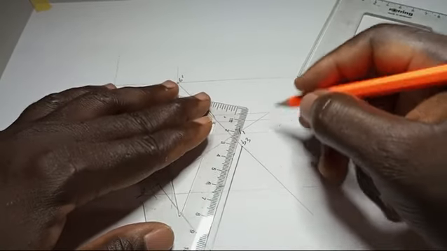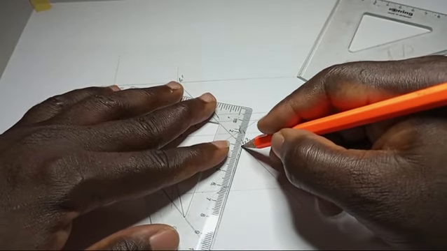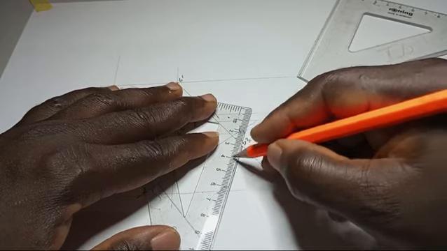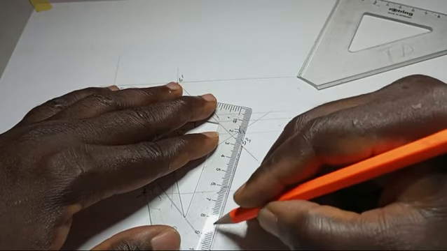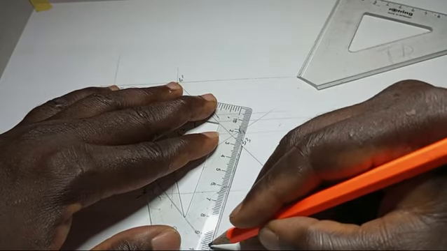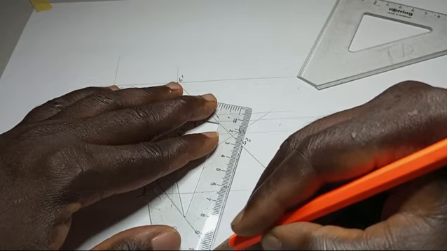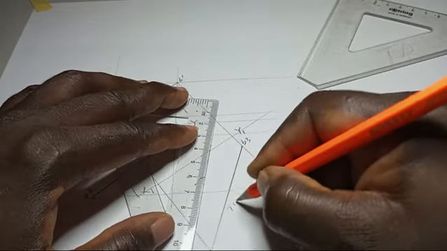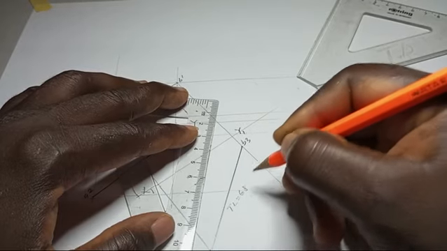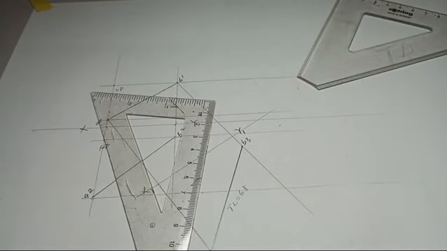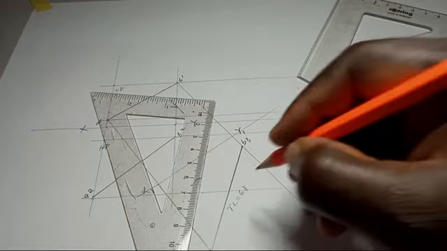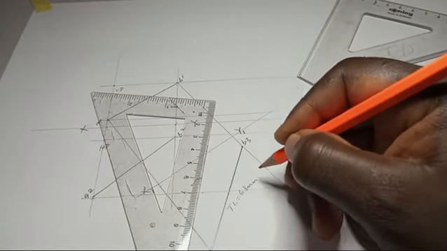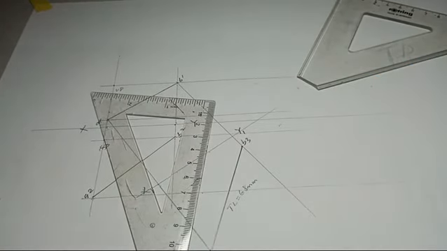So let us measure it and see what the true length is giving us. This is 1, 2, 3, 4, 5, 6, 65, 66, 67, 68. That is TL is equal to 68 millimeter. All units are in millimeter. You can write it millimeter, or you indicate on your scale that all units are in millimeter. Then you don't need to write any unit on your drawing.